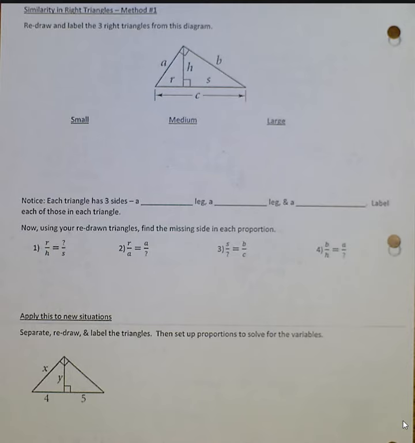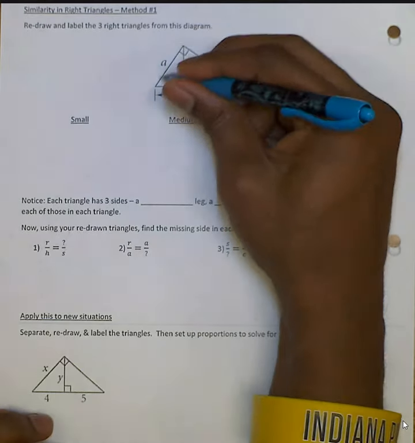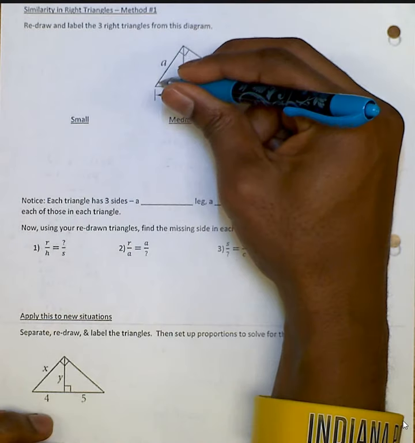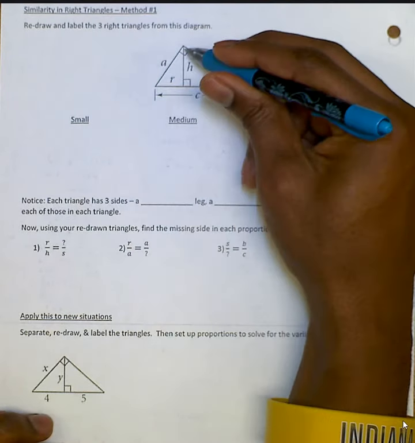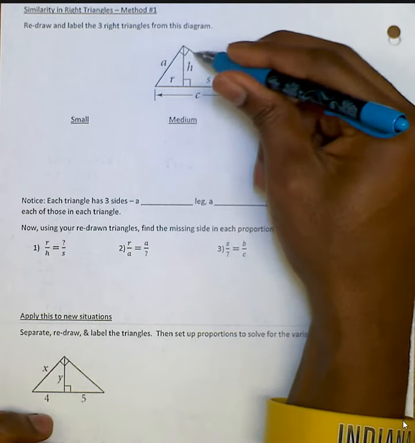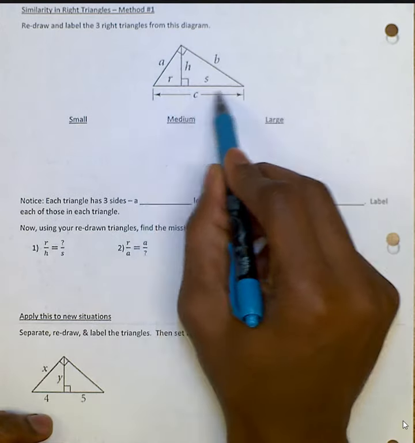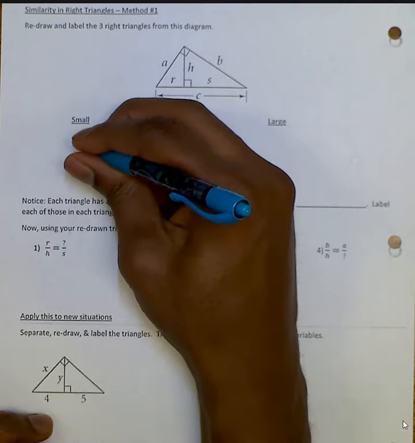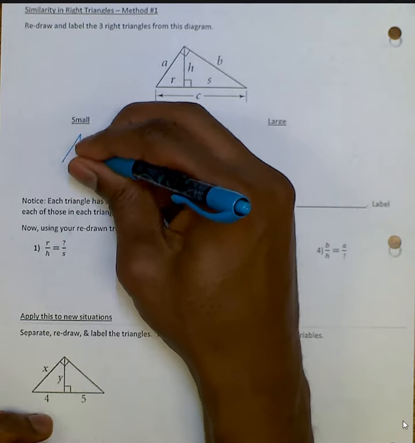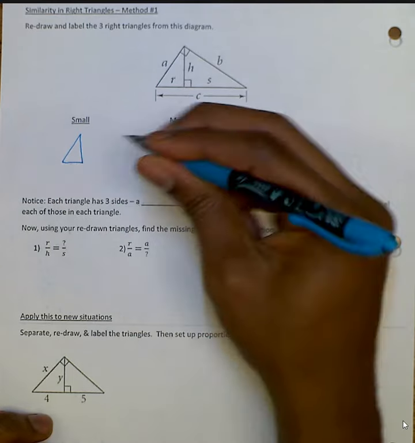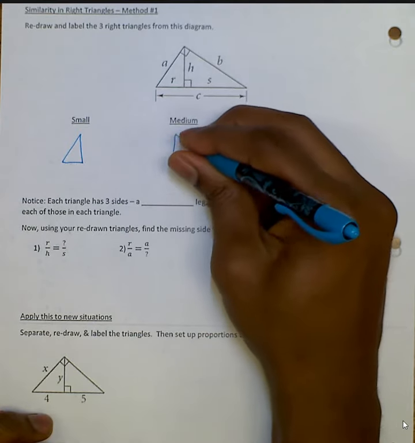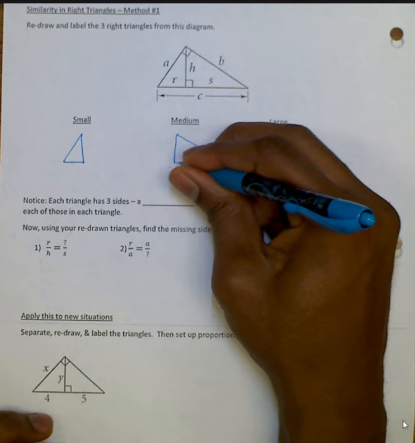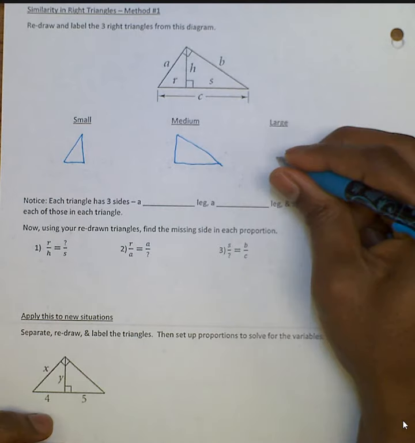Here, notice the 3 right triangles. You have this one here, small one to the left, the medium one here on the right side, and then the large one, the entire thing. Okay, that's our large one. So I want to redraw these. Small here, medium here, and then the large one, just trying to redraw them so that they all look how they looked.